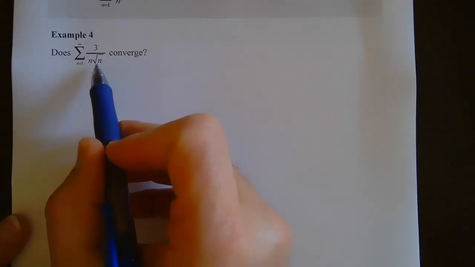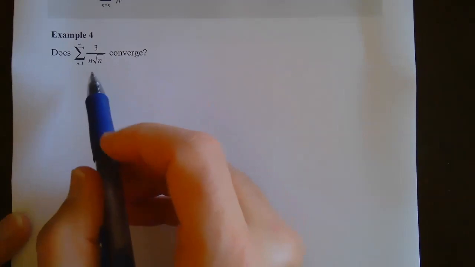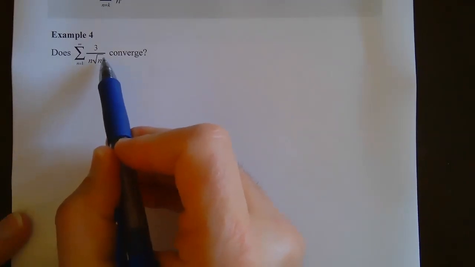All right, so we have here the sum from n equals 1 to infinity of 3 over n square roots of n, right? So we're going to rewrite this. Now, what we need to do is, because square root is really a fractional exponent, right?